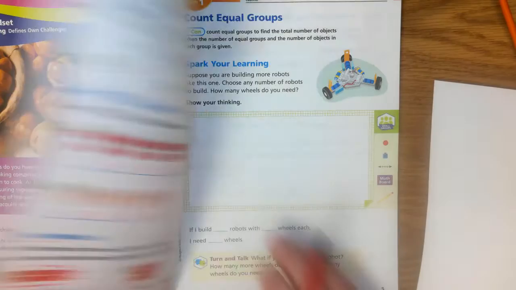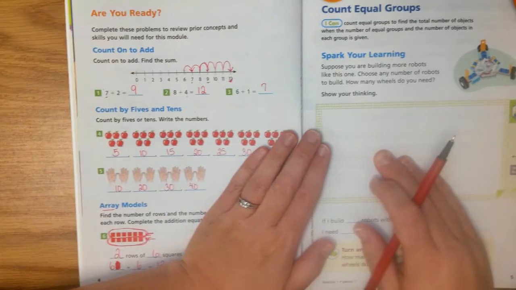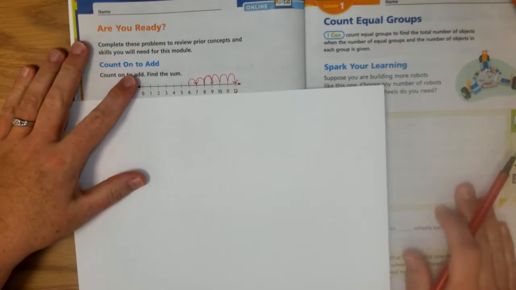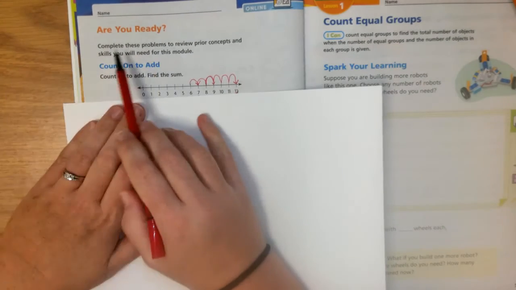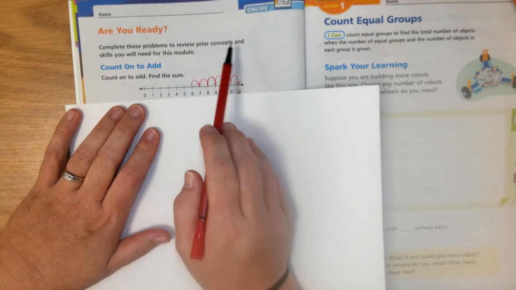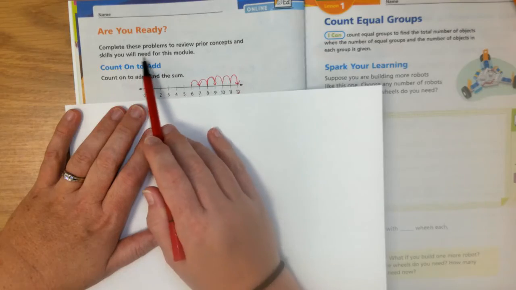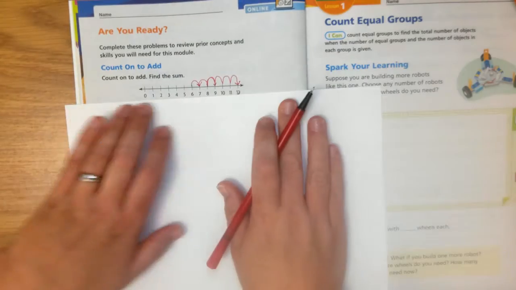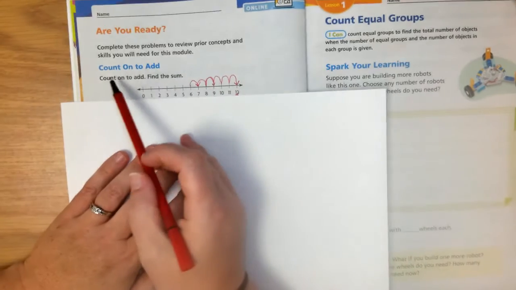Okay? All right, so we're going to do the next page. Sorry, there's the answers. I didn't mean to have those on there. So our next page says, are you ready? Complete these problems to review prior concepts and skills you will need for this module. Notice I'm reading all my directions. I always read my directions. I don't just jump right into my work.